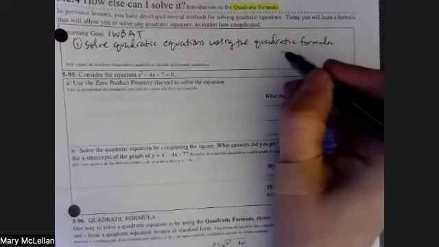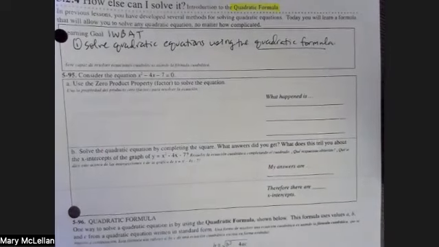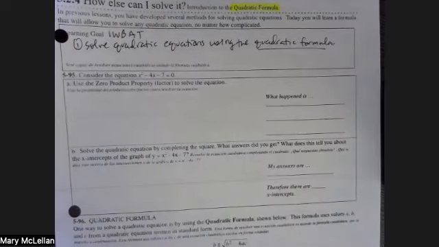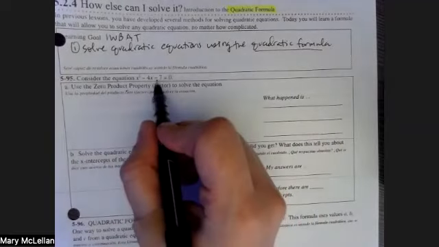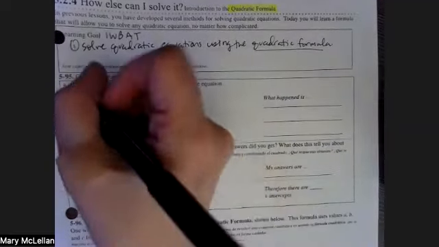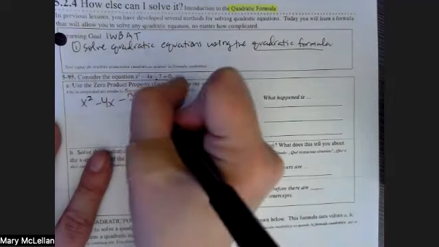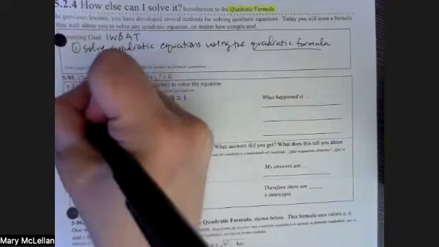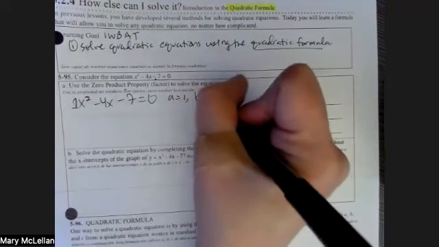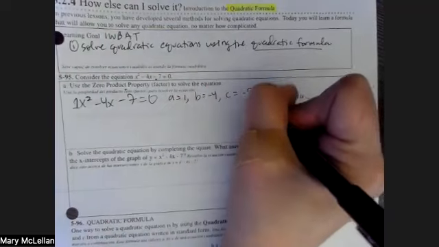So 5-95 says, consider the equation x squared minus 4x minus 7. Before we get to using the quadratic formula, we're going to review our previous methods with parts A and B. Part A says to try to use the zero product property to factor x squared minus 4x minus 7 is equal to 0. So when I do that, I have A equals 1 because the number in front of x squared is 1, B is -4, and C is -7.